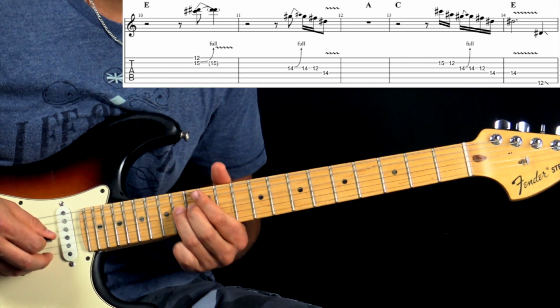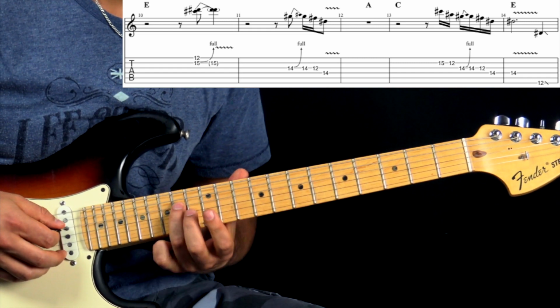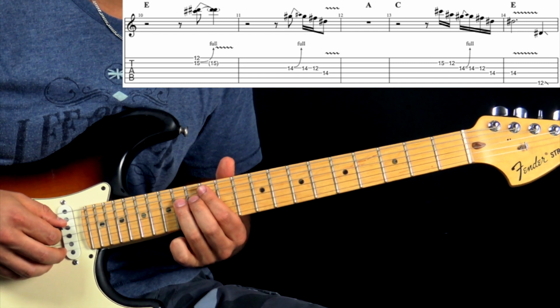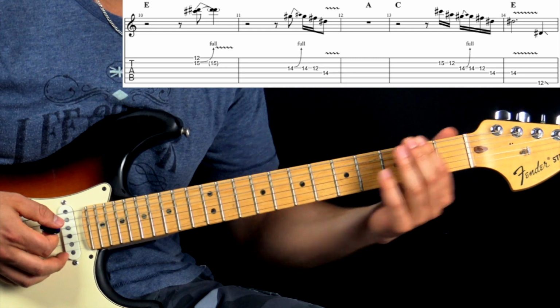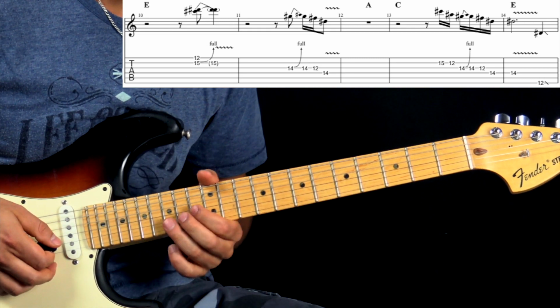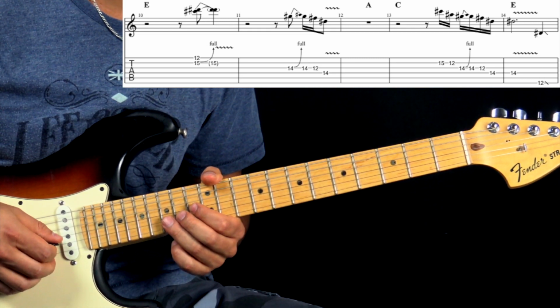So we have the E note, 14th fret on the D string for 3 beats, 1, 2, 3, and then we slide out from the low E string. So all together this phrase.